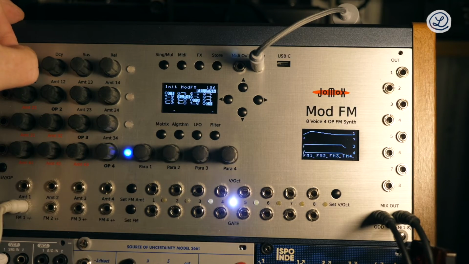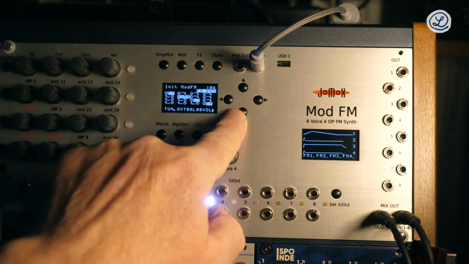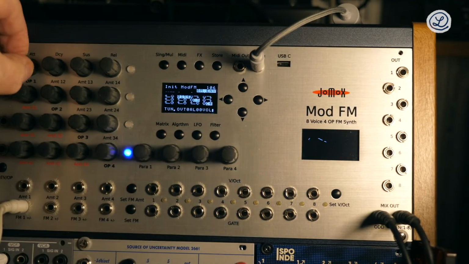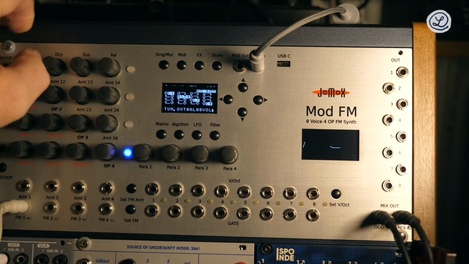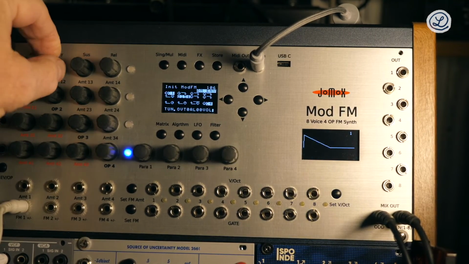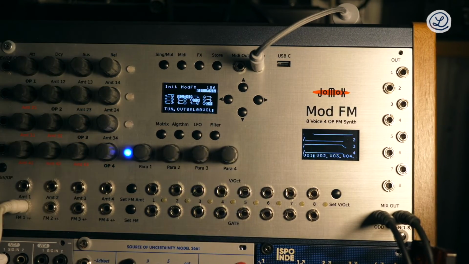This is not FM so much, it is more volume modulation, and this is the same. So the FM modulation is not working here. I don't know why.